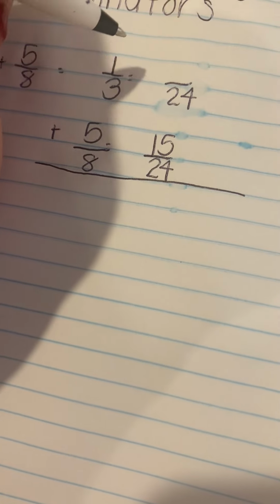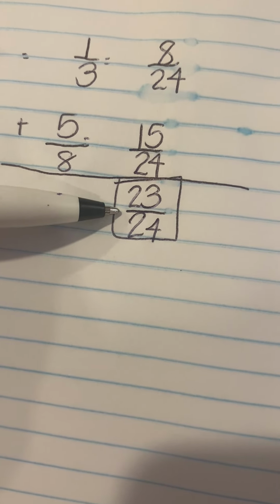Okay, so I know 8 times 3 is 24, and I know 5 times 3 is 15. 3 times 8 is 24, and then 1 times 8 is 8. So now I have to add these numbers together. I'm going to do 15 plus 8, which is going to be 23. And then your denominator always stays the same. So I have 23 over 24. I say to myself, am I able to simplify? I can't because 23 is a prime number. So my answer is 23 over 24.